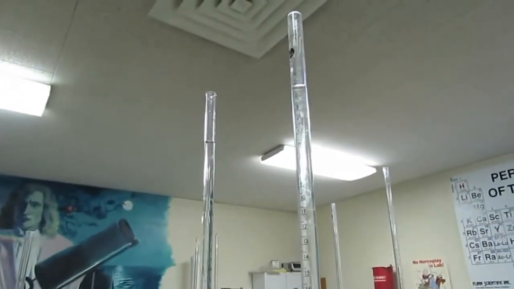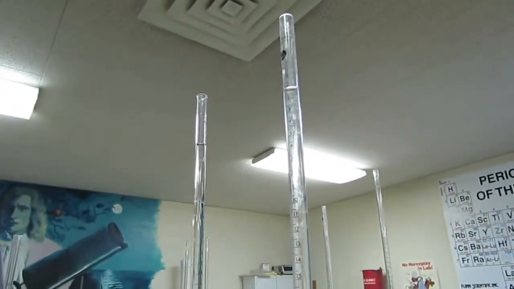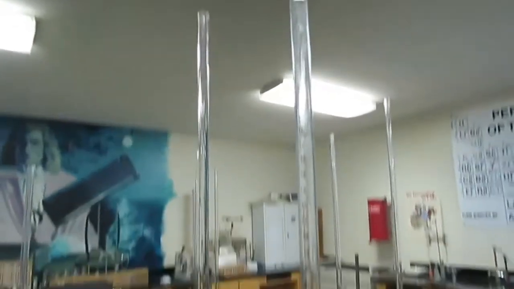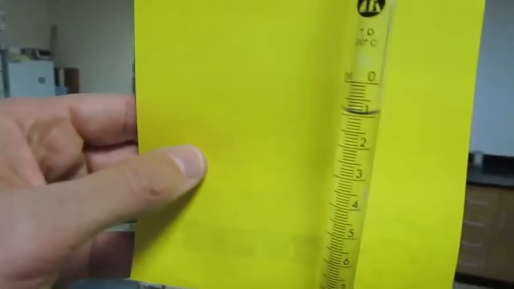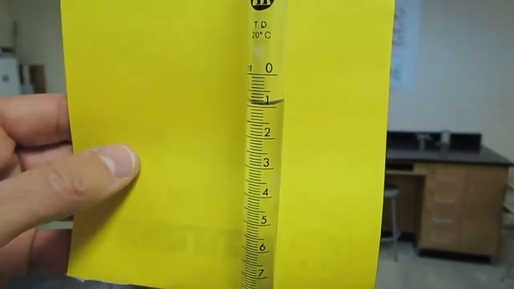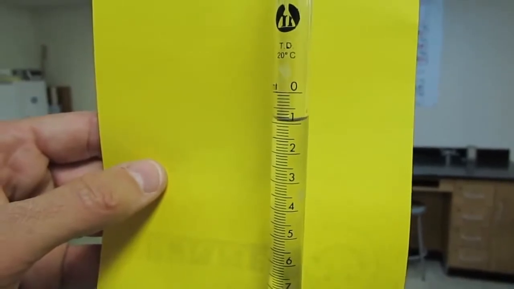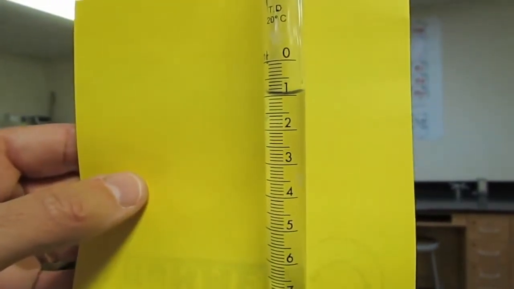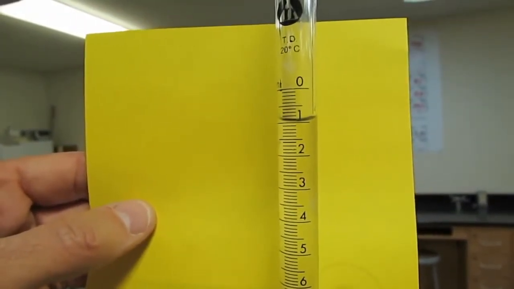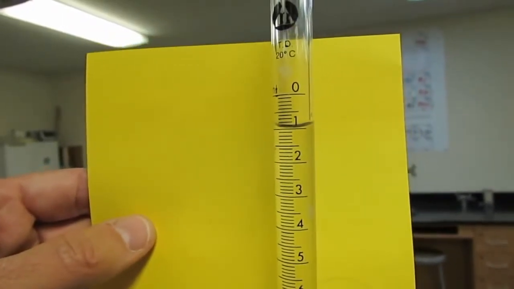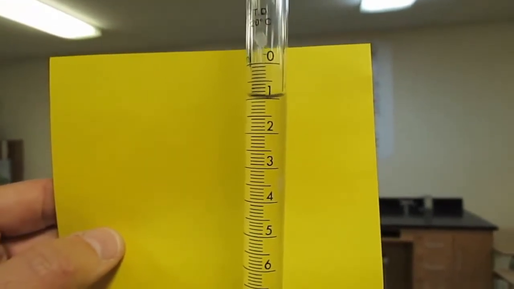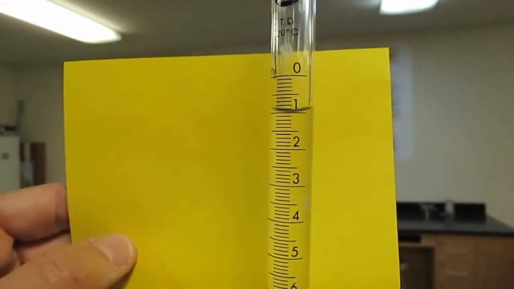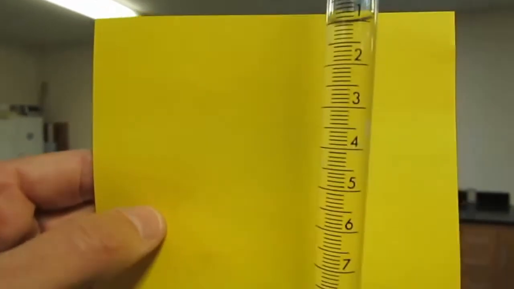So now our initial reading is taken by reading the bottom of the meniscus on our burette. So let's see how I can get this on video for you. I'm going to put a piece of paper behind this so it becomes easier to read, and you'll see that the bottom of the meniscus is between the 0 and the 1. It hasn't quite reached the 1 yet, so the initial value would be 0 point something. If I read the bottom of the meniscus, I'm going to get 0.9, and I can estimate the last digit, maybe 0.91, for my initial base reading.